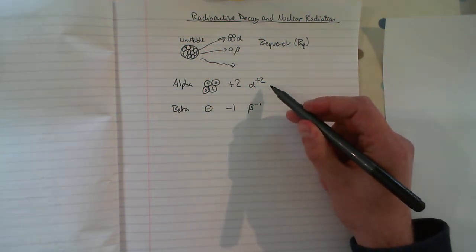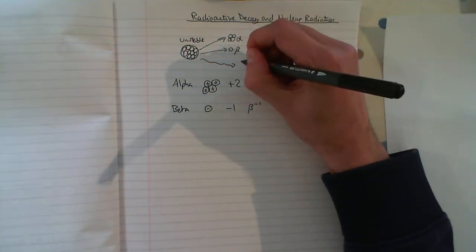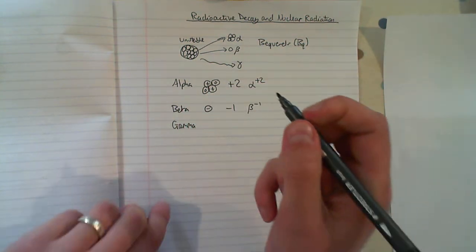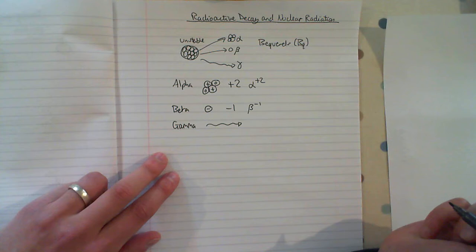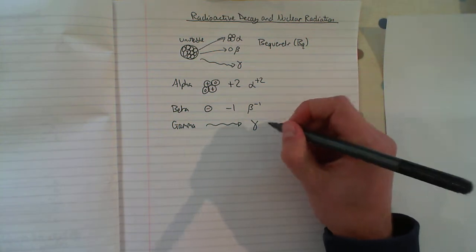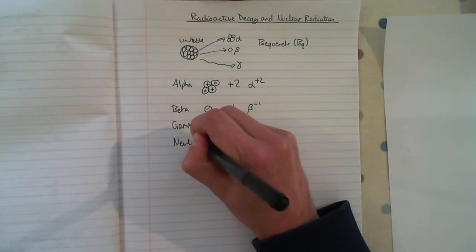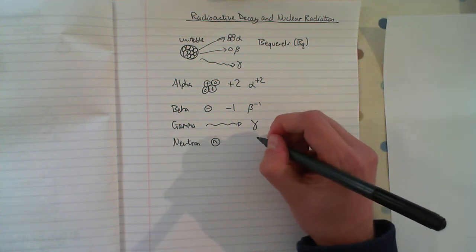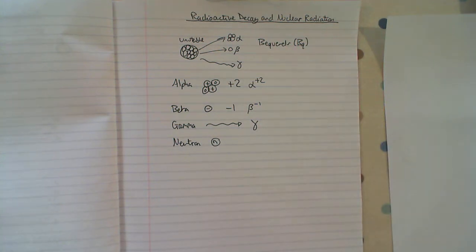It's really important to note that alpha is not an atom because it has no electrons. And this last one, the radiation, is gamma. Gamma is no particle at all, it's just electromagnetic radiation. It has no mass and it has no charge. So gamma is just a γ. There's also another type of radiation, which is neutron radiation, which is just a neutron particle which has a mass of 1 and has no charge. So they're the types of radiation.